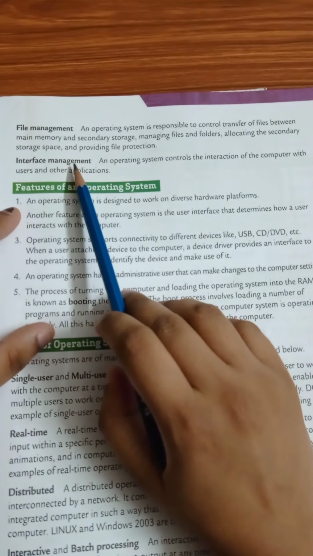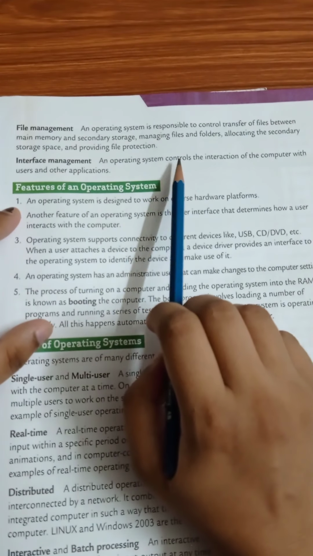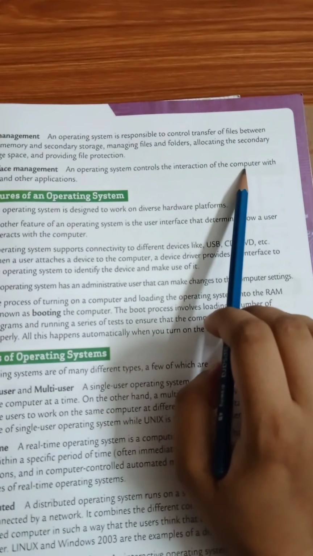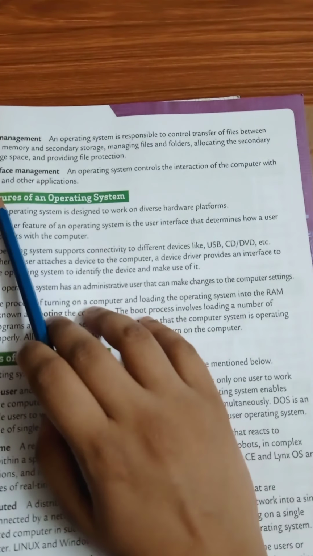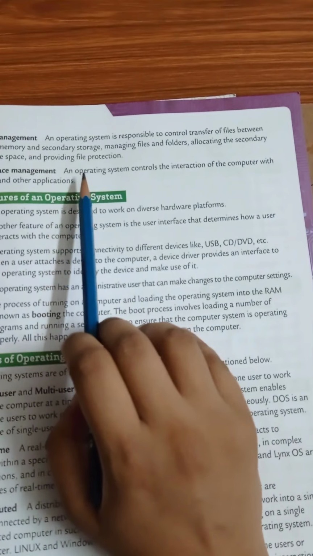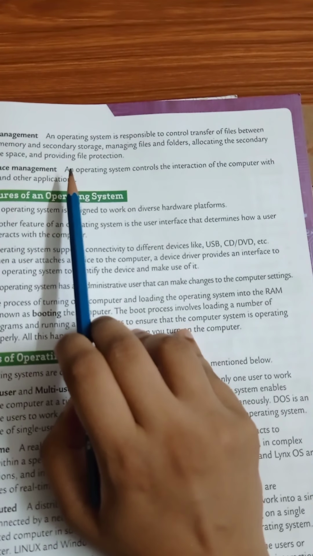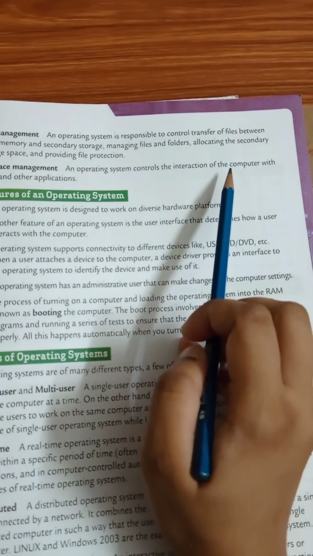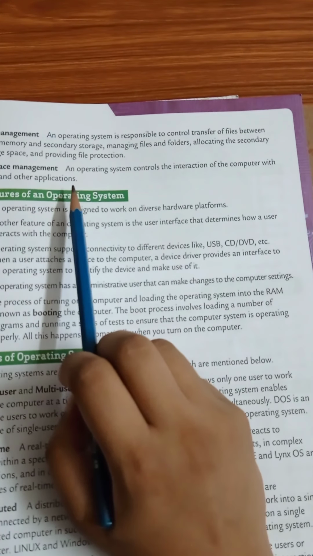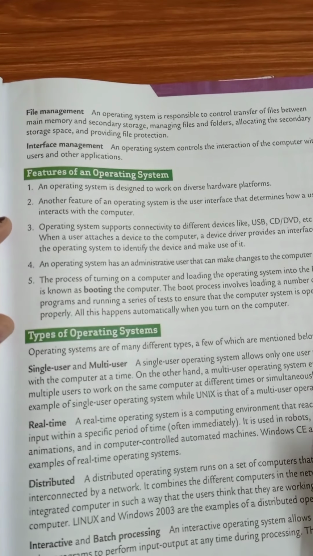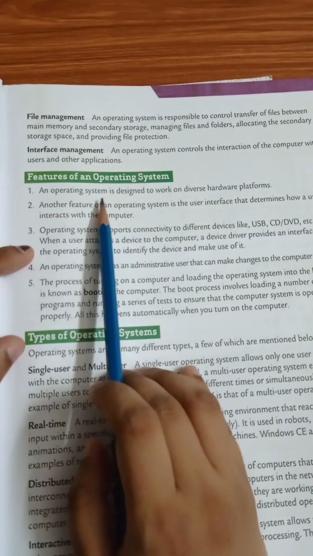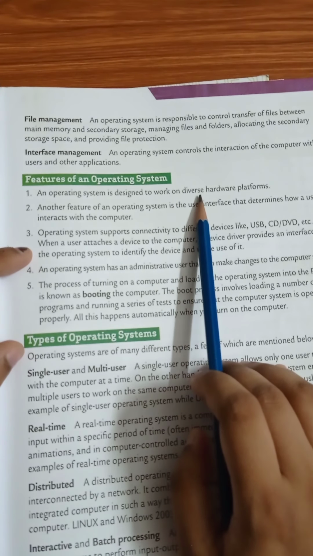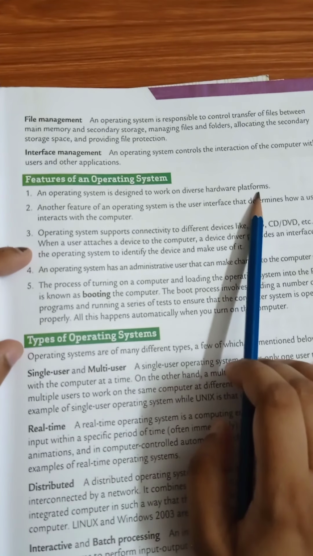Next is interface management. An operating system controls the interaction of a computer with user and other applications. So it provides an interface or an environment through which user can communicate with computer and other applications. Next is features of an operating system. An operating system is designed to work on diverse hardware platforms.